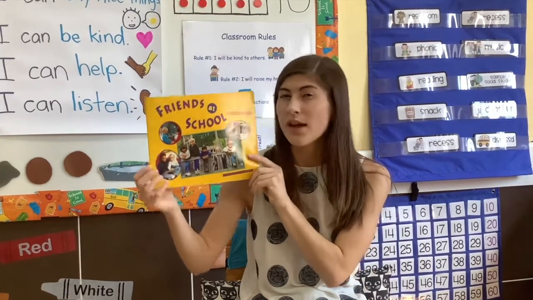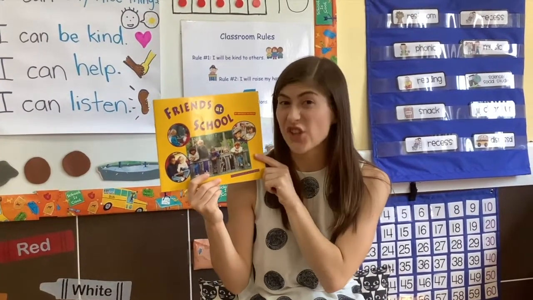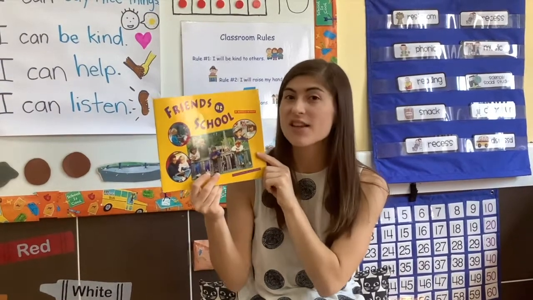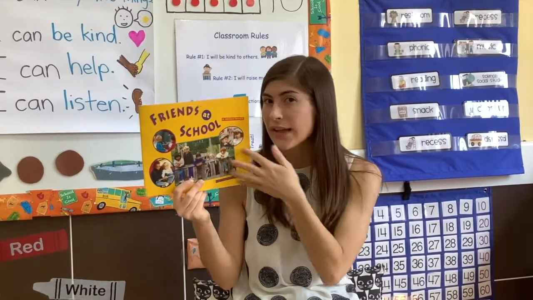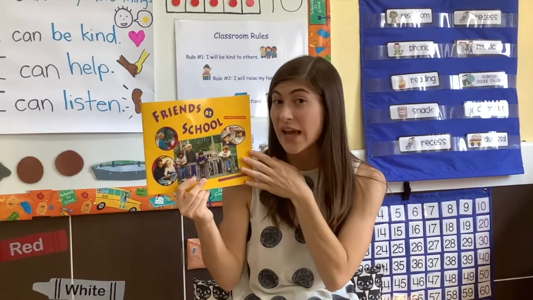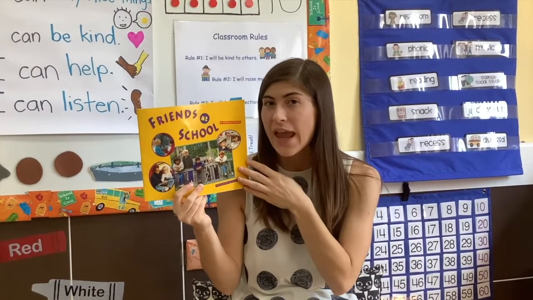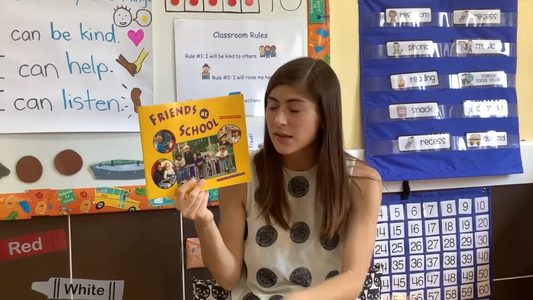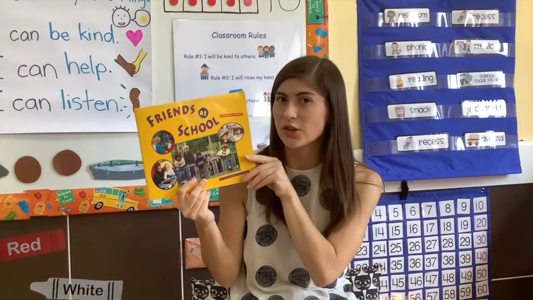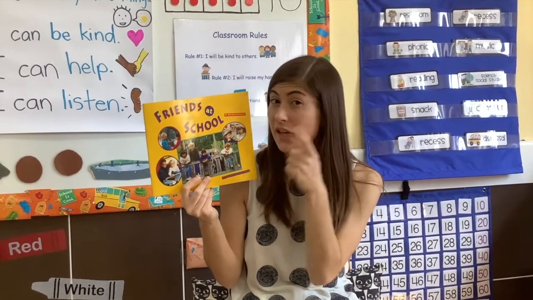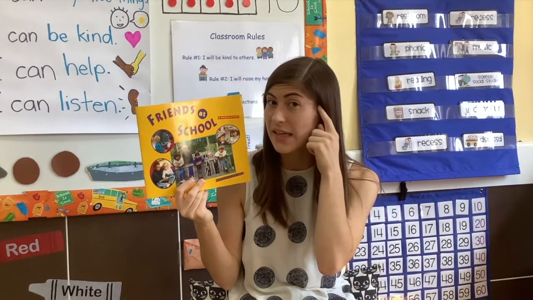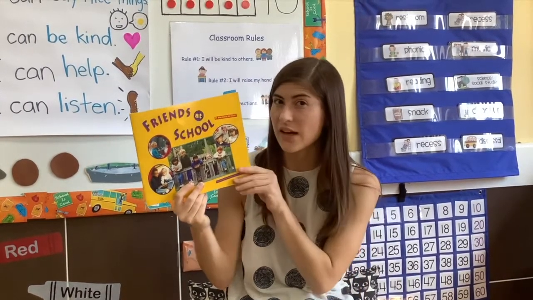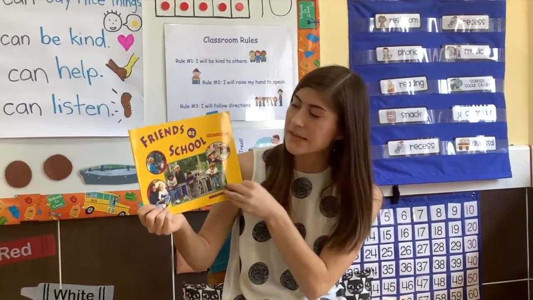Today, in our story, we are going to make inferences. Inferences are when we look at what the story has told us already, and we make a smart guess about what might happen next based on what we have already learned from the story. So be looking carefully at the pictures and be thinking about the words that you hear and see what might happen next.